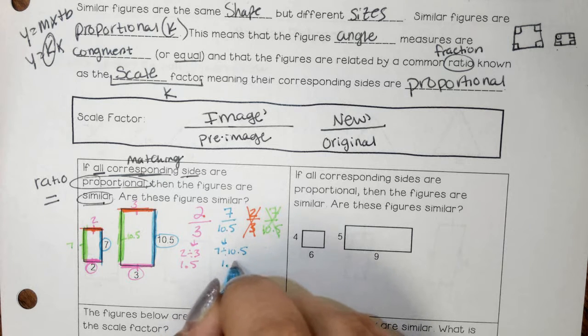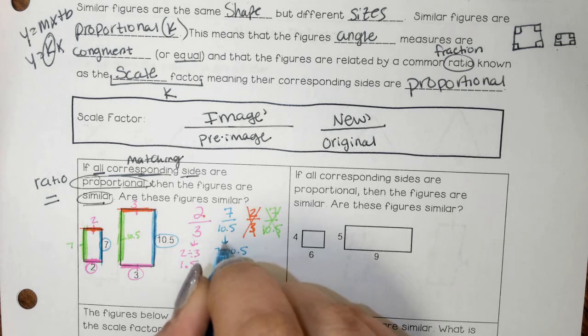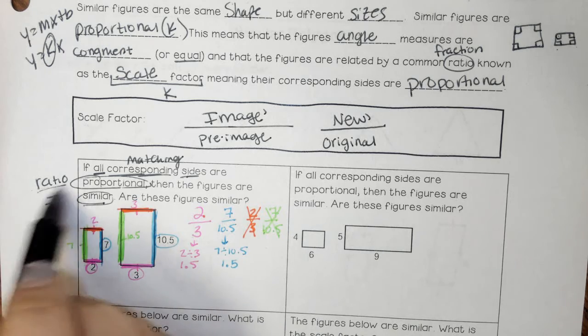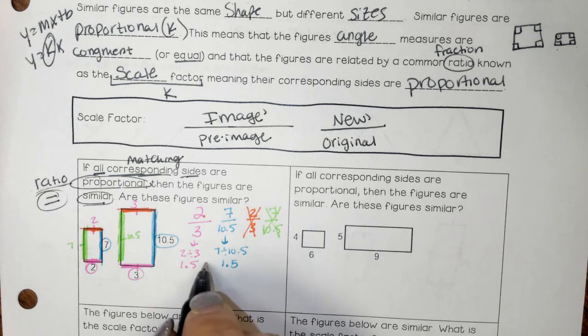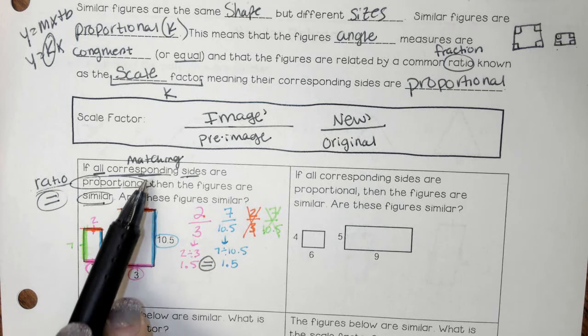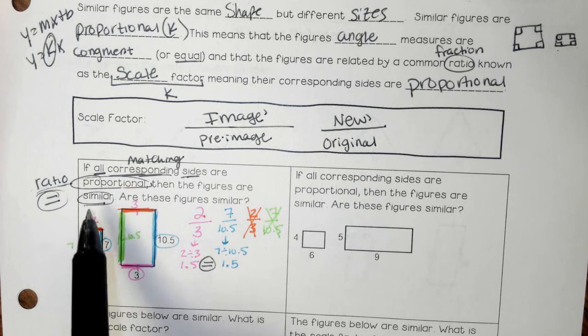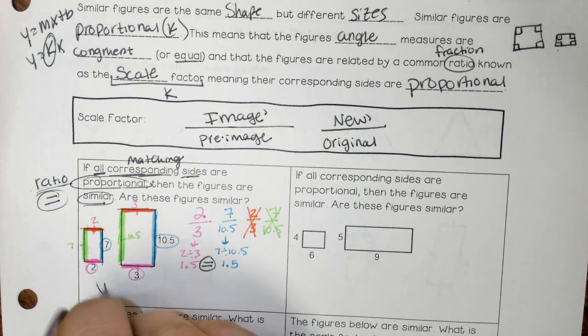That quotient is 1.5. So now both of these ratios, or fractions, were equal. Since the ratios were equal, all of my corresponding sides were proportional, which means these shapes are similar.